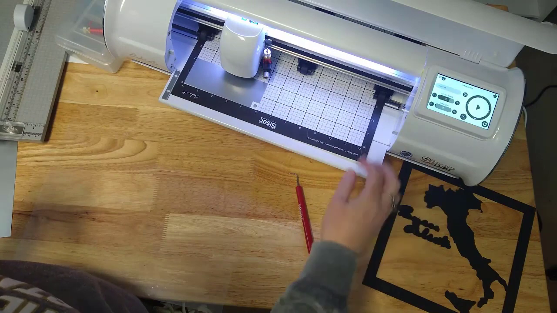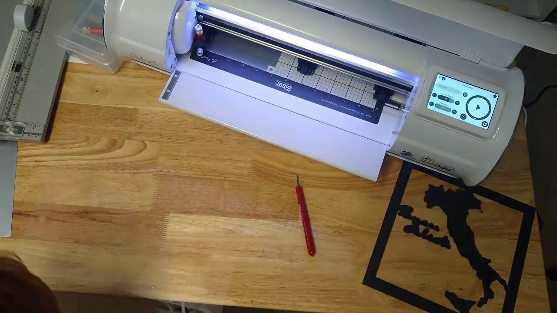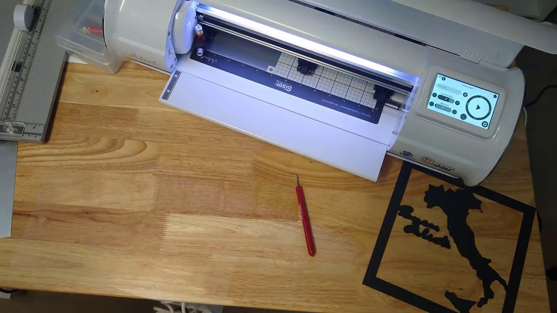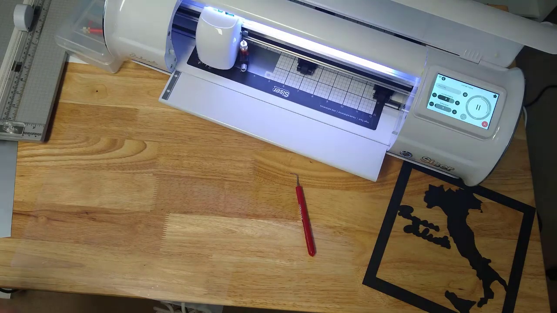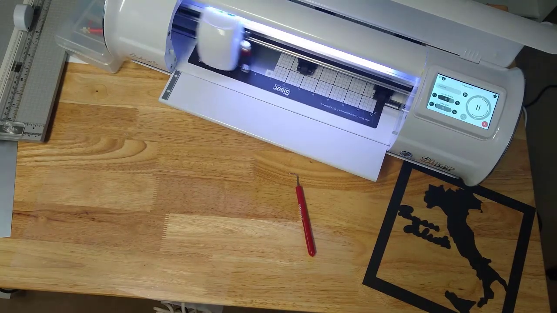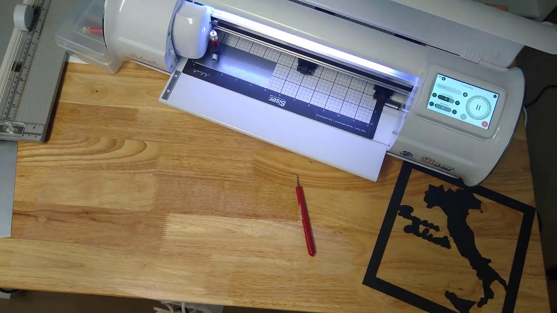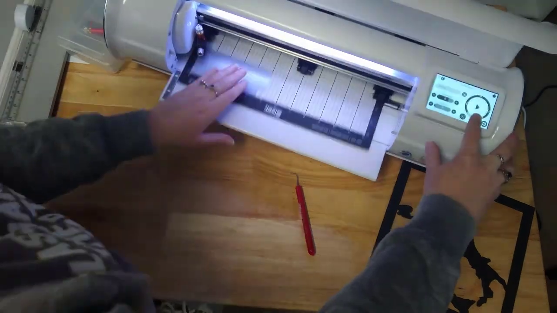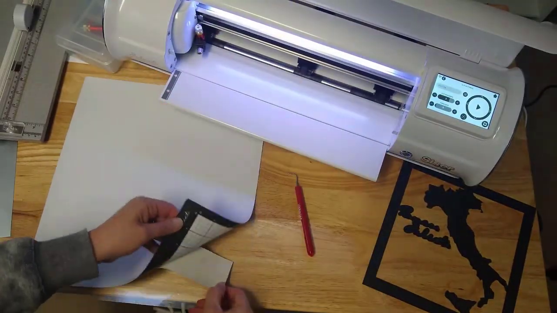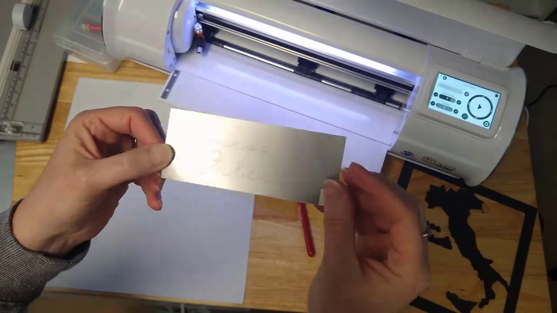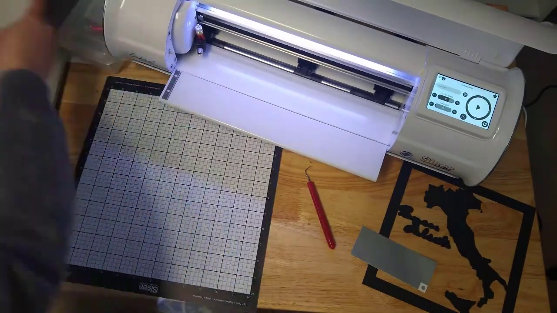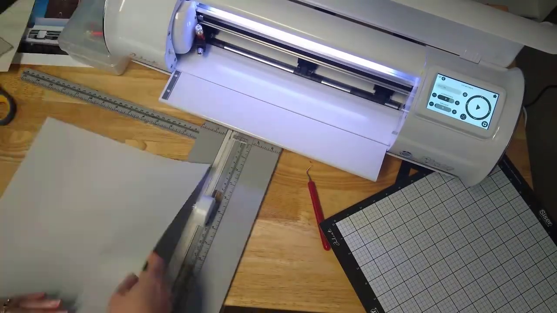So I did my test cut for my silver vinyl, and then I sent it to cut, and it cut beautifully. Even the little tiny trademark symbols, I will show that here in just a second, but I took that off. And then the next part here, you can see the little fine details. I'll show a photo up close of that here in just a second.